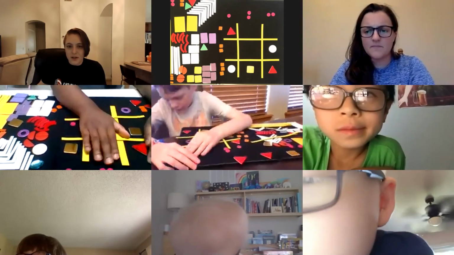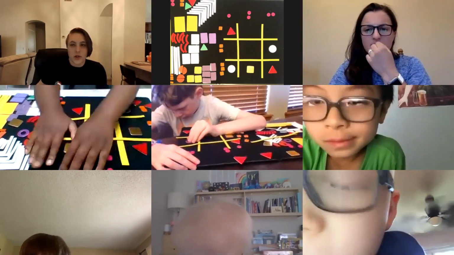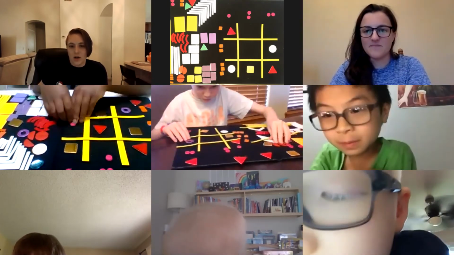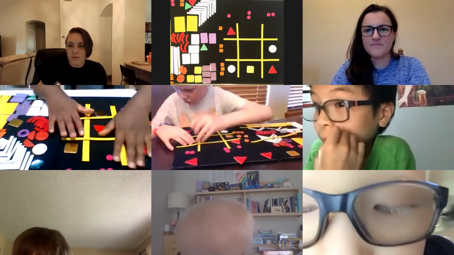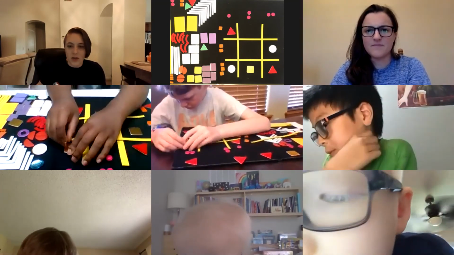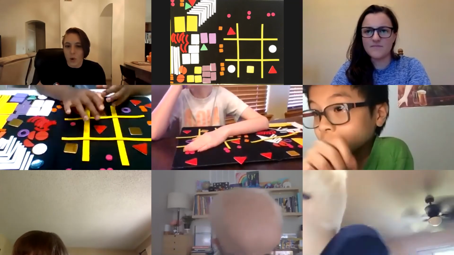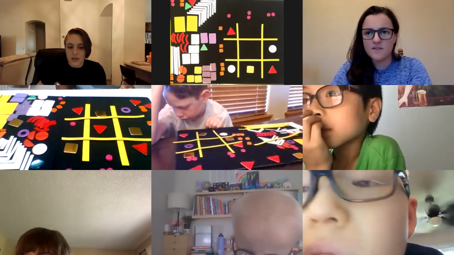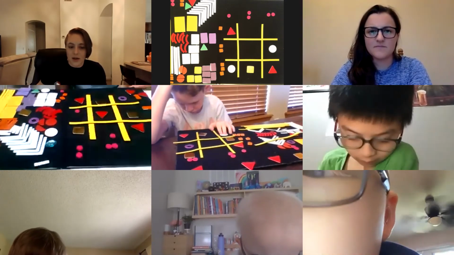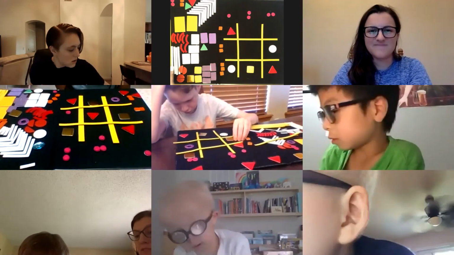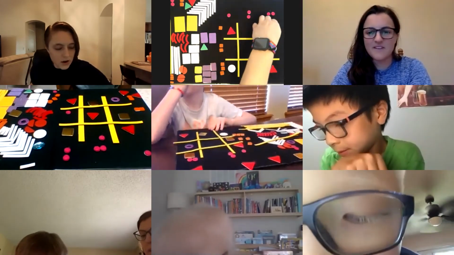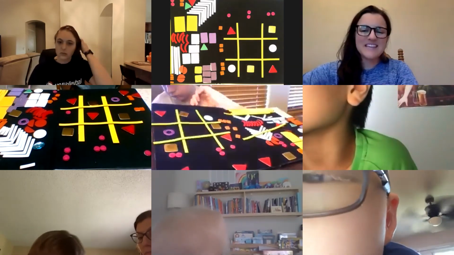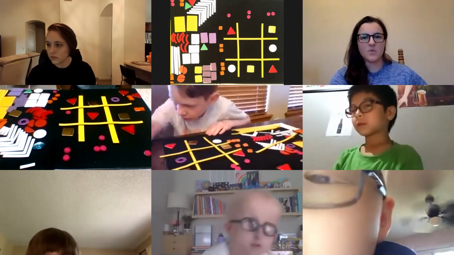What shape needs to go in space C1? What shape is that column missing? Go ahead and type it in the chat, or fill it in on your board. Or hold it up to the camera. Yes, I'm seeing on our cameras and in the chat, square. I agree. So we just put a square in C1.